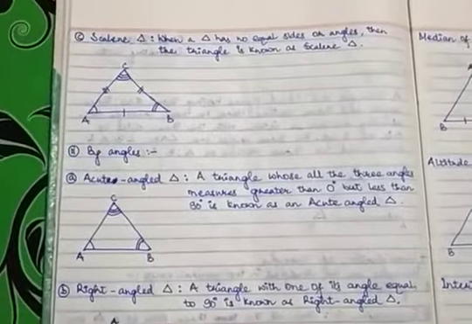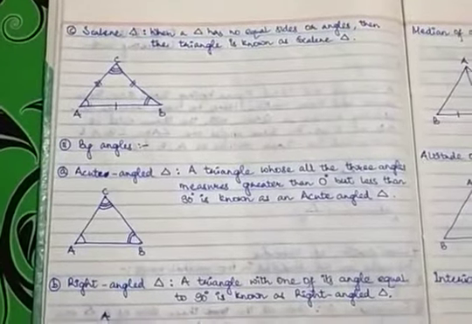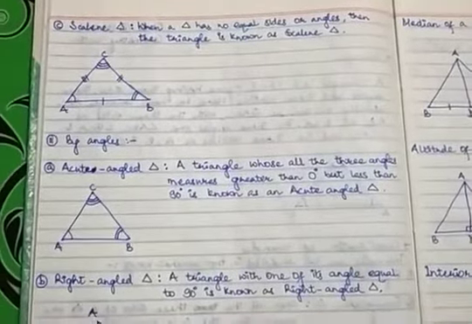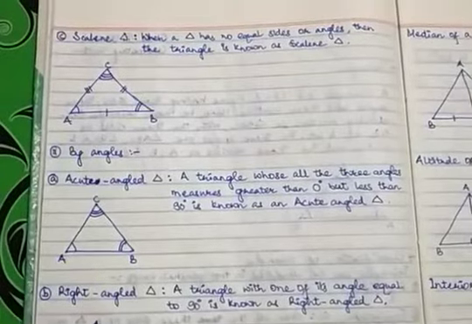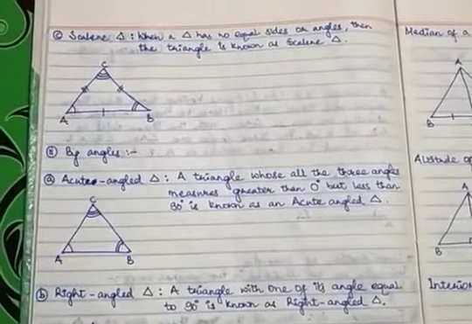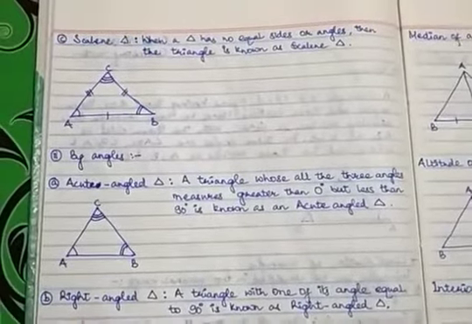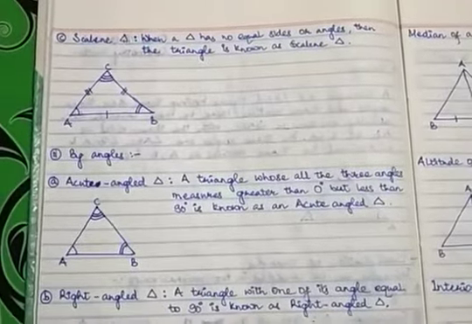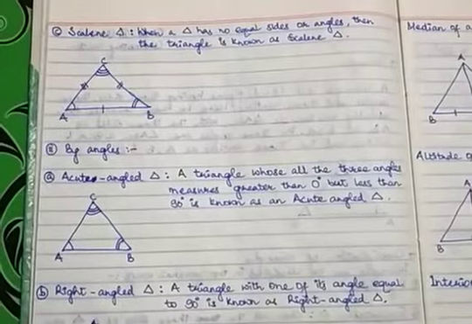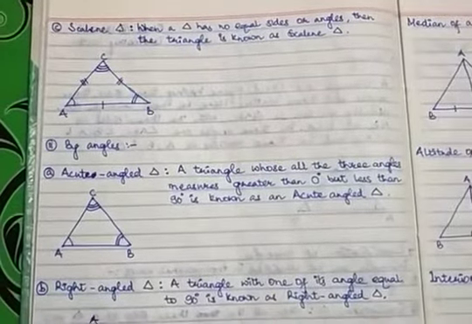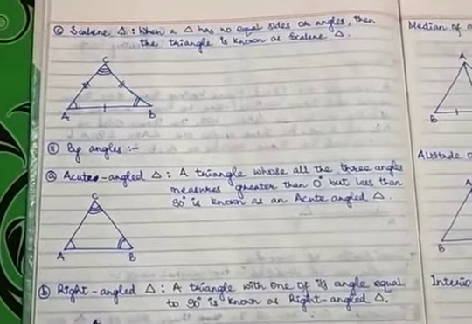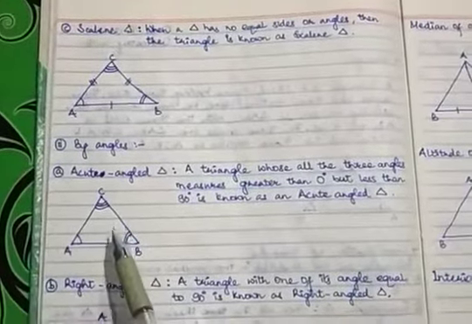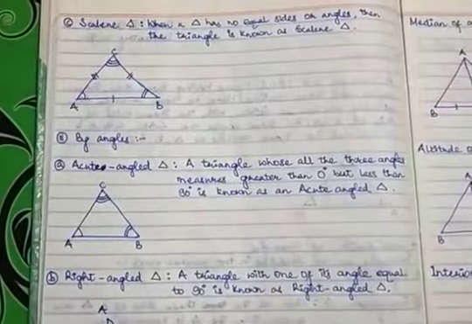And how do I know that? This is what you have done in your class 7 classification of angles, or types of angles. For those who couldn't recall the topic, the school has already posted a video on angles for class 7, so you can refer to that video as well. For those who could recall, you may know that this is an acute angle triangle.